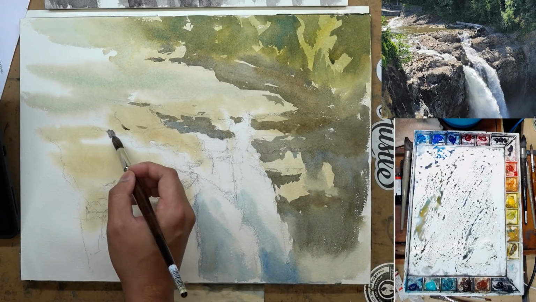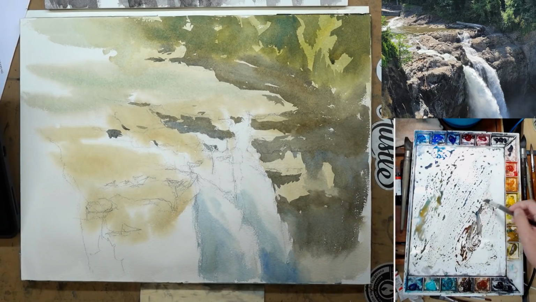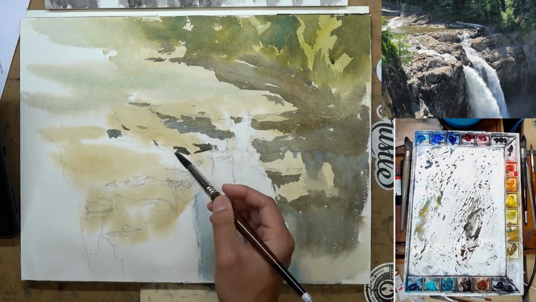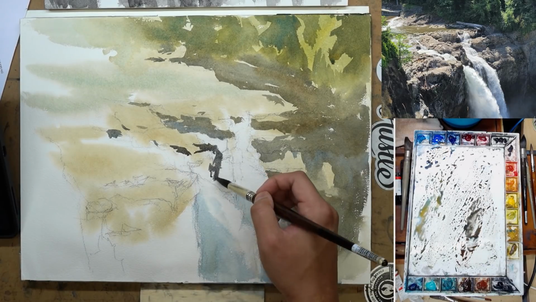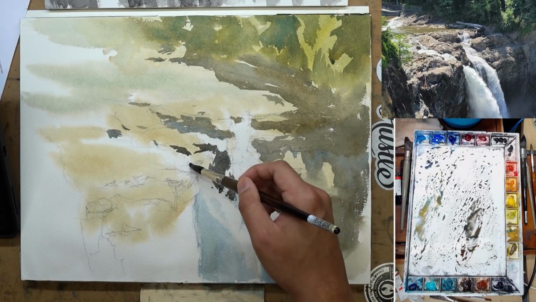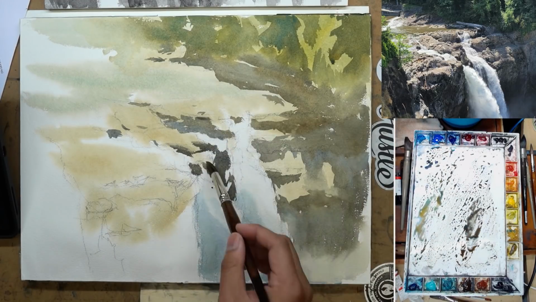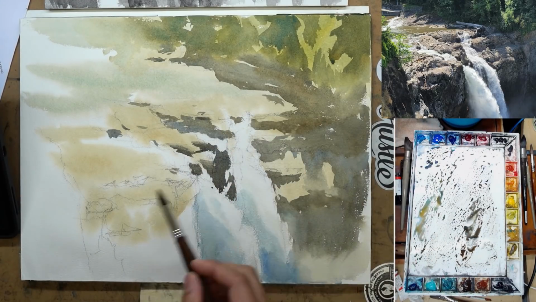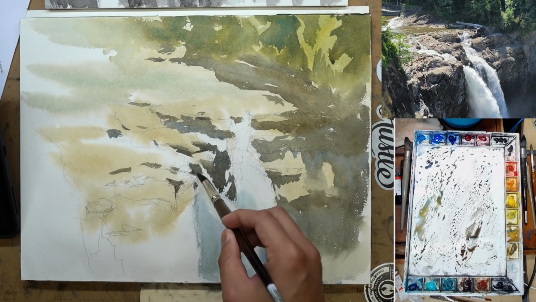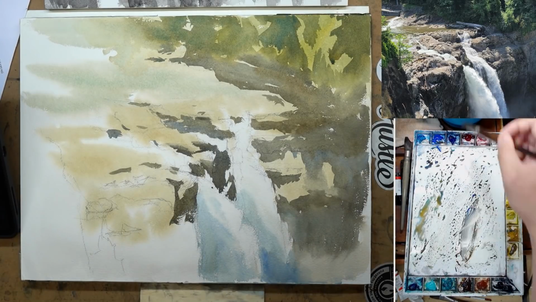So I pretty much use up all the color that I mixed, so I kind of have to mix it again on the fly. But since I don't need to connect the left side to the right side because of the waterfall in between, I can afford to mix a little bit more while I am painting. Some dark in the rock. Be a little bit more careful when you're painting around the waterfall. We do want some hard edges and a little bit of dry brushing to interpret those water foams and spraying.